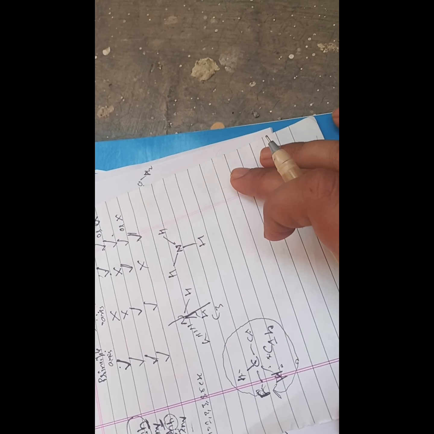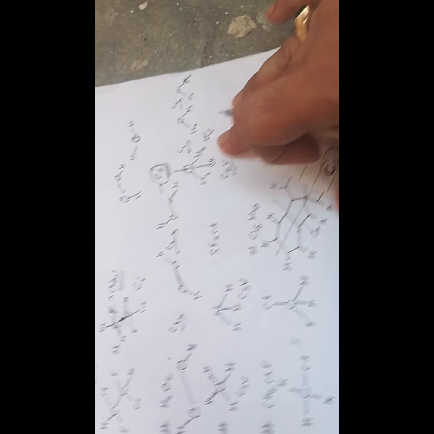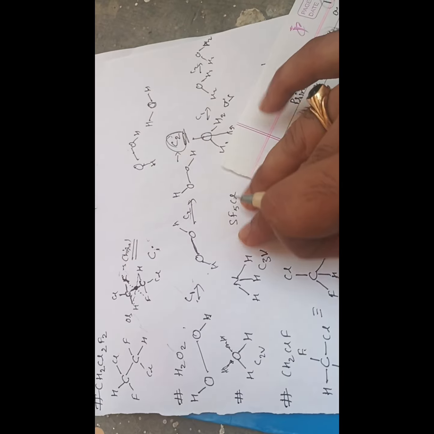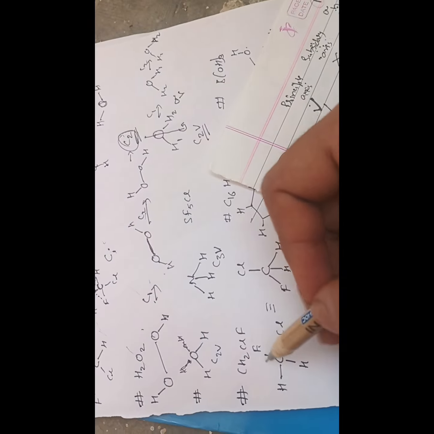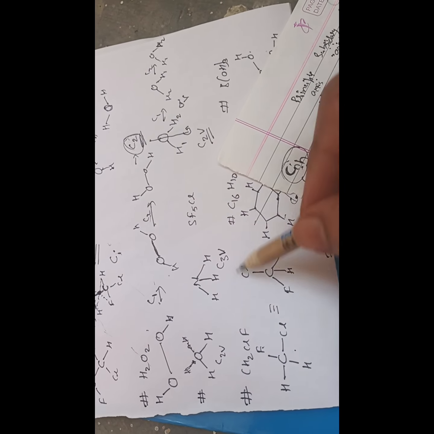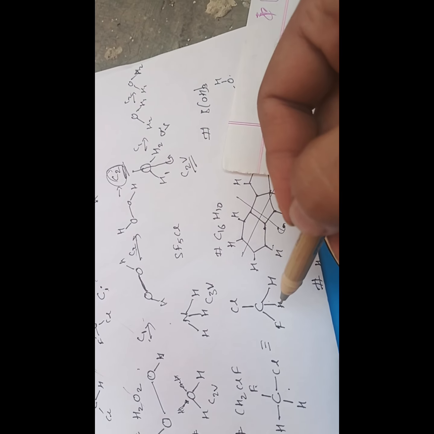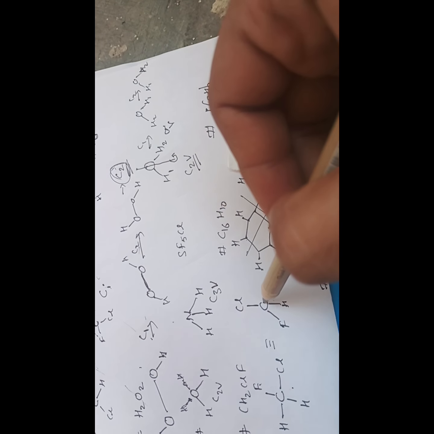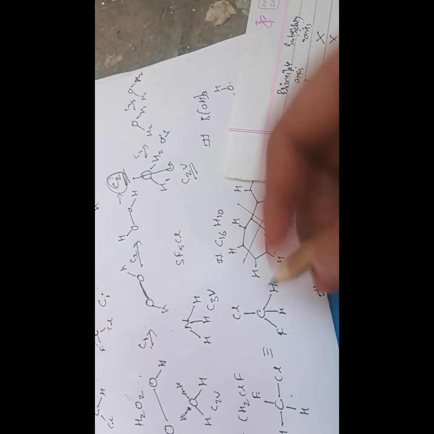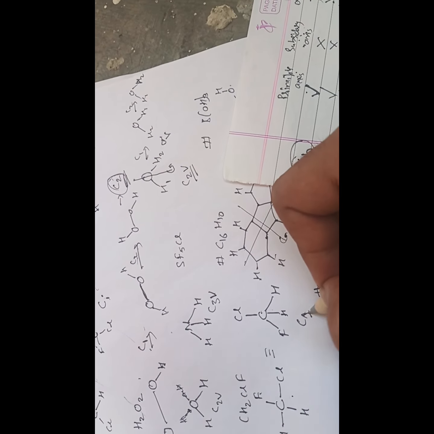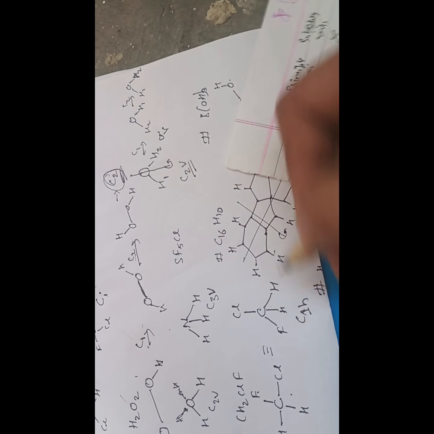Okay, and next will be the molecule here. You are getting that like this only. How is C1H there? When we put it like this, there will be rotation, hence this is C1H.